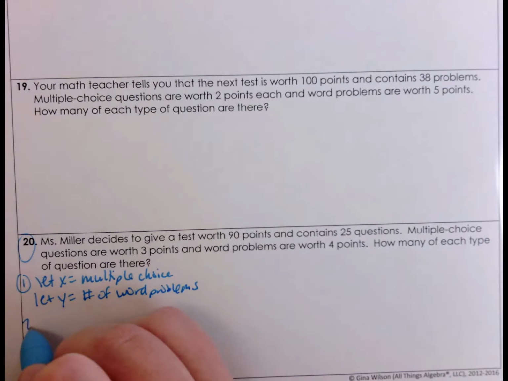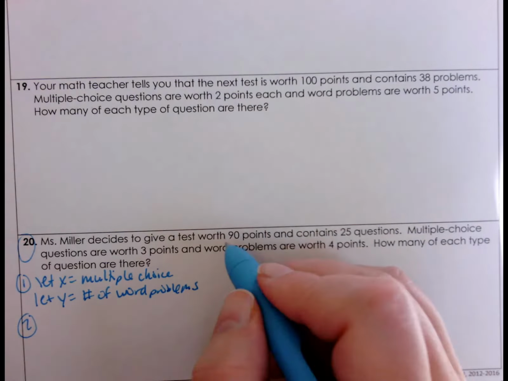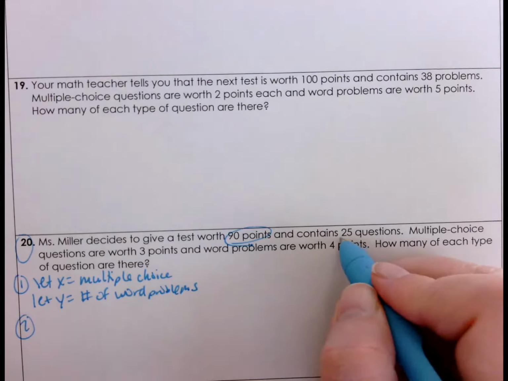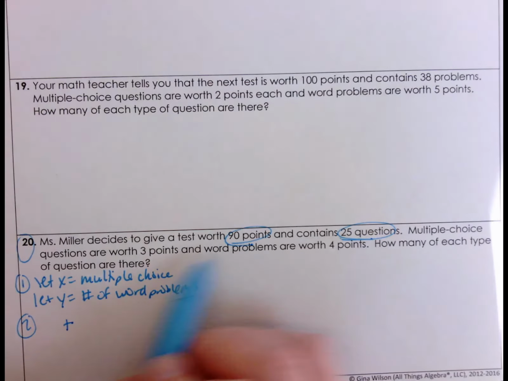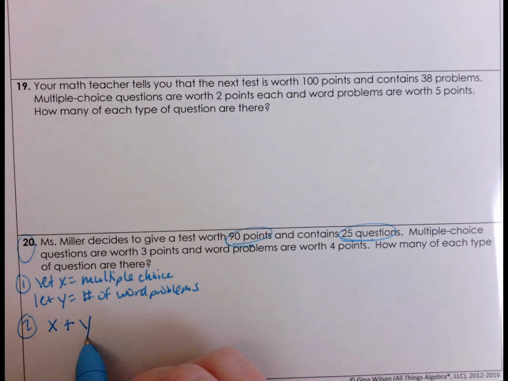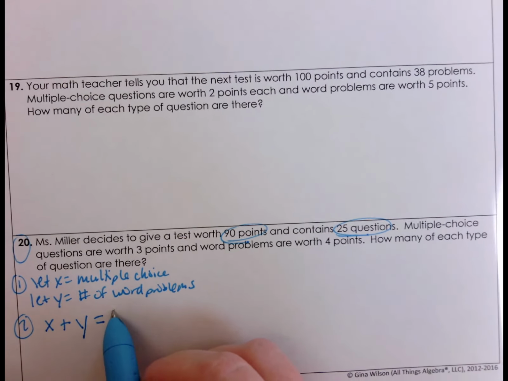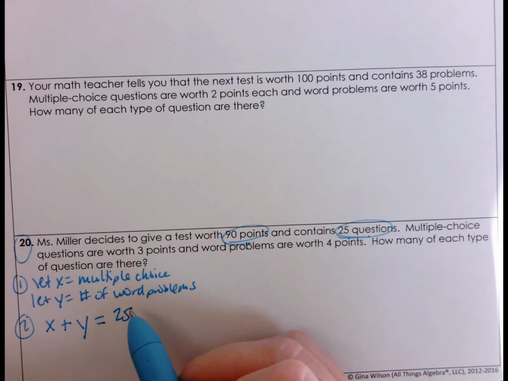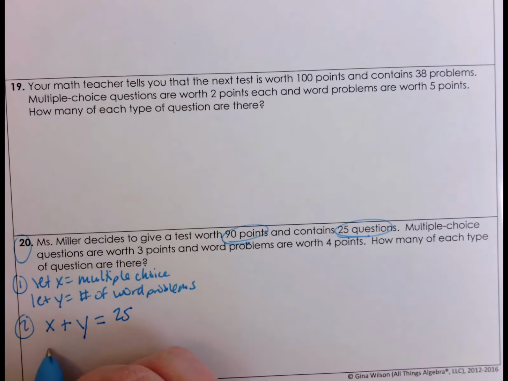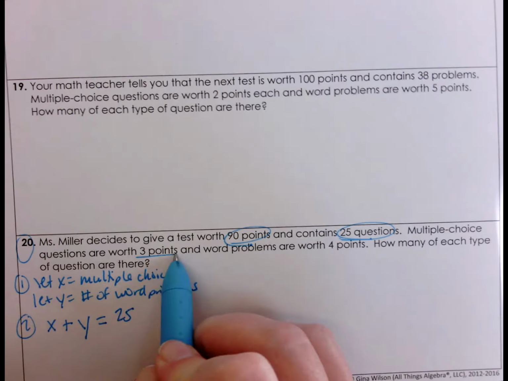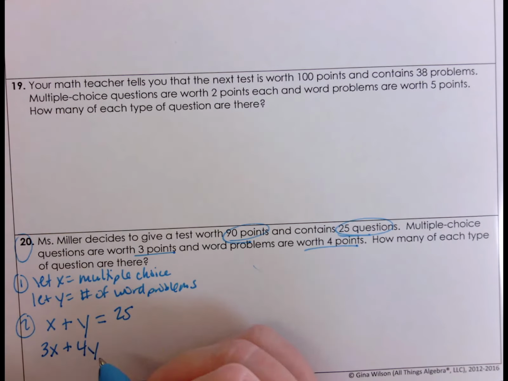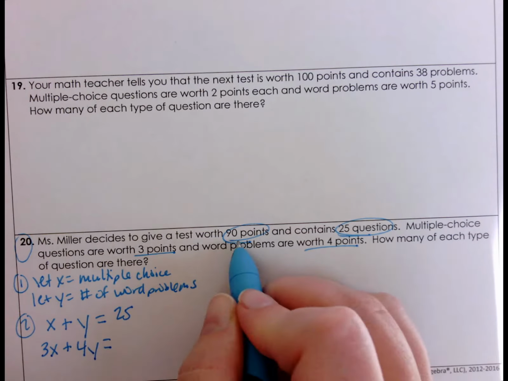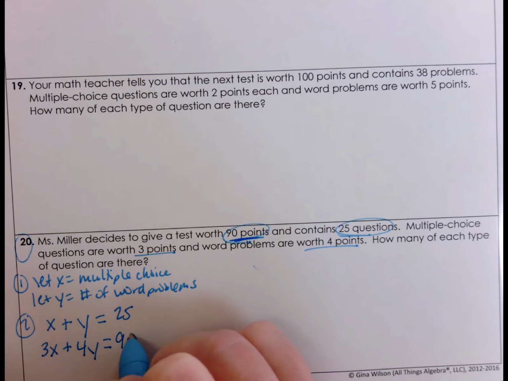Okay. Step 2, we're going to create two equations. So 90 points total and 25 questions total. So that means I'm going to have two sums here again. So the number of multiple choice questions plus the number of word problems is supposed to equal a total of 25 questions. Whereas the points here, multiple choice are worth 3 points, so 3 times the number of them, plus word problems worth 4 points, 4 times the word problems, is equal to a total of, here's the total again, 90 points.